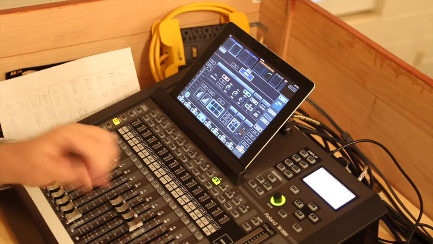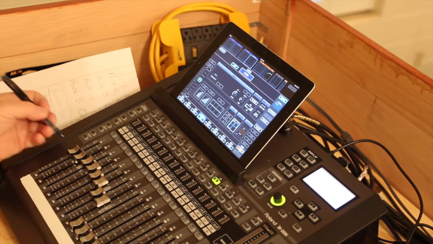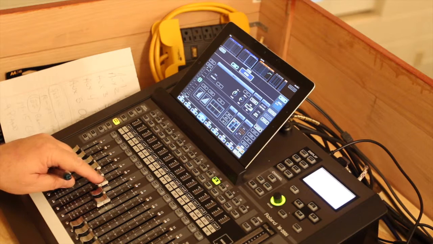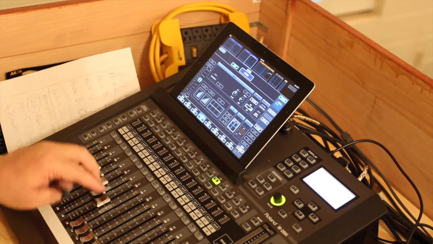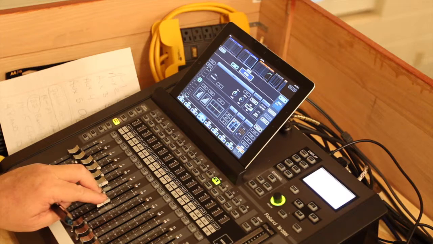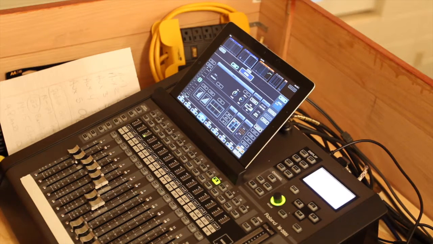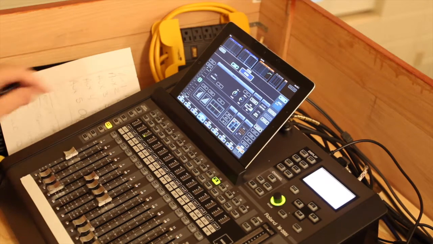Mm-hmm. And then we've got lapel, handheld, Randy, and some music if she's playing along with a track. Yeah. Okay, so it's got all this. So now let's basically set the same thing up for the organist. Select your next one. Yep, let's go through the organ settings. Back to 1.